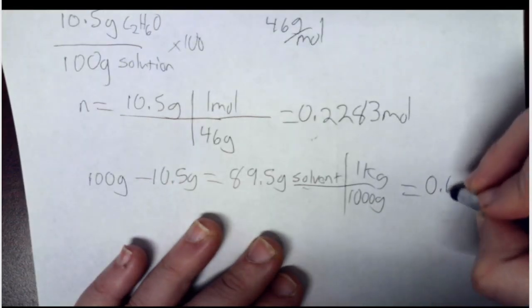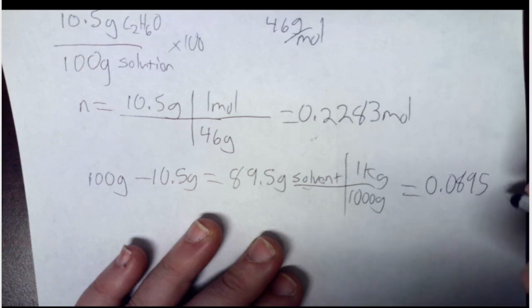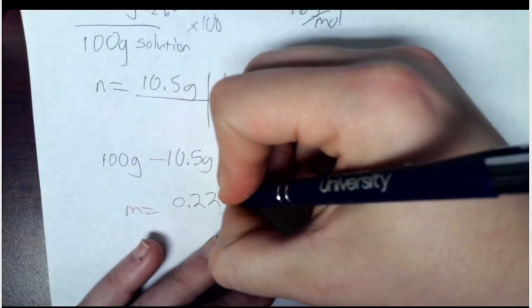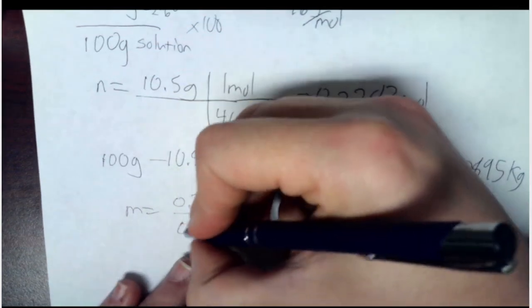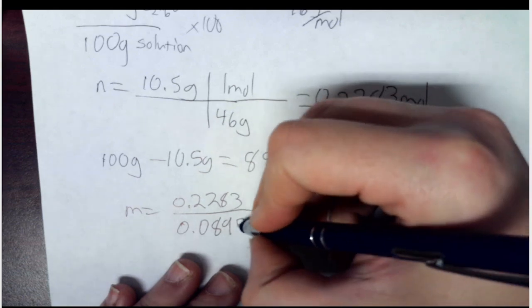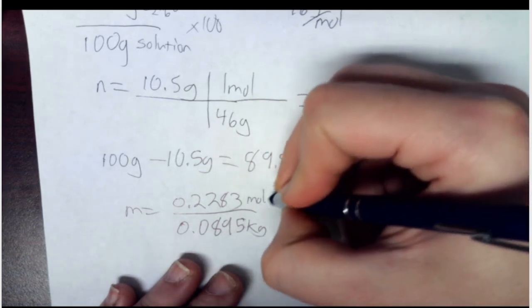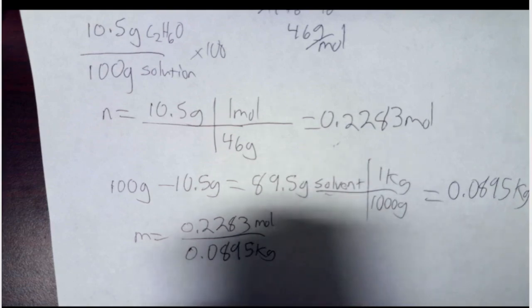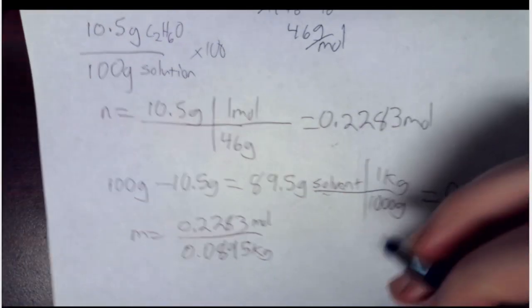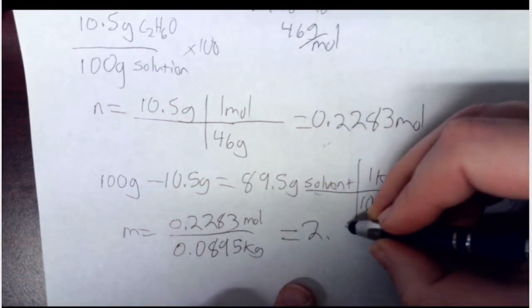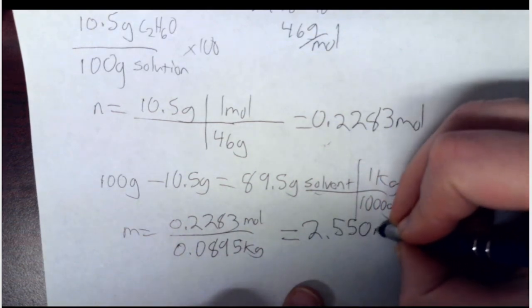So you're going to have 0.0895 kilograms. So molality is going to be simply 0.2283 divided by 0.0895 kilograms, moles per kilogram. And that would give us a molality of something like 2.550.